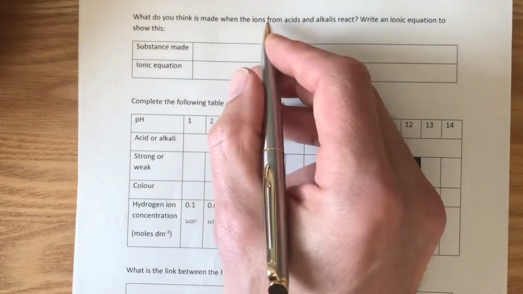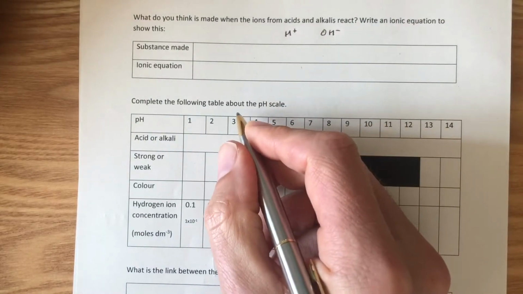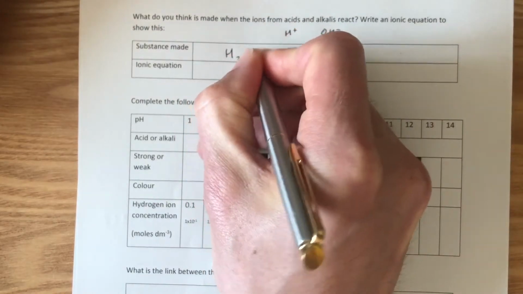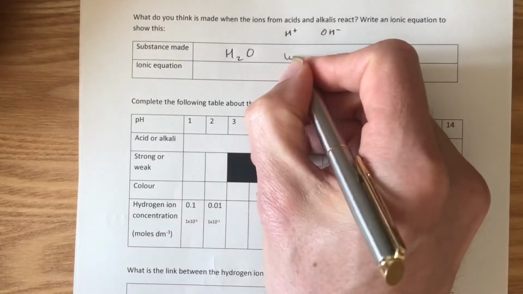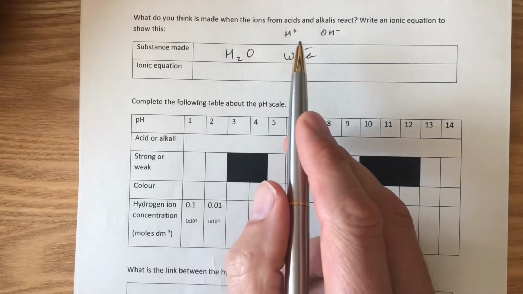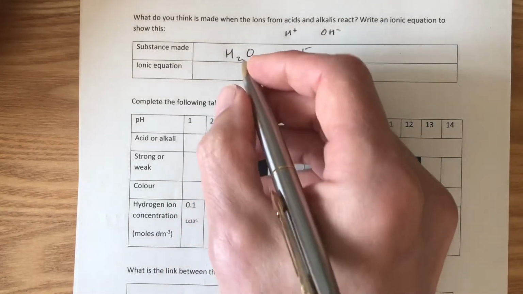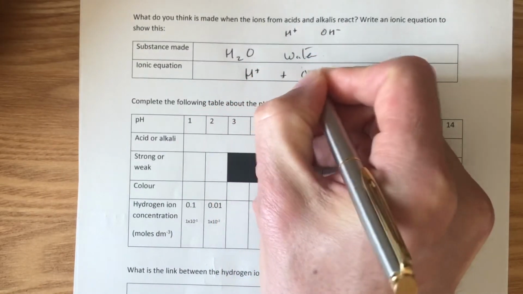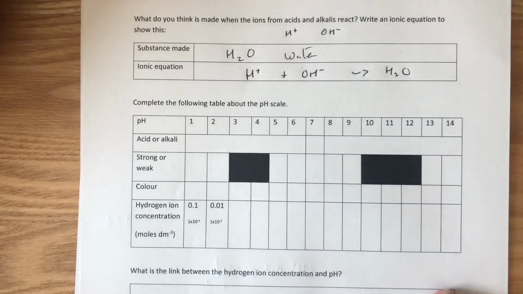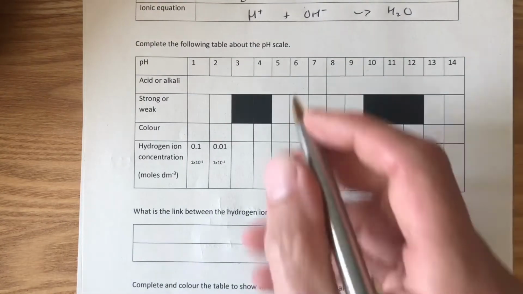The ion from an acid is a hydrogen ion, and the ion from an alkali is a hydroxide ion. So we've got 2 hydrogens and an oxygen. Looks an awful lot like water to me. Water. So in a neutralization reaction, acid reacts with alkali, and one of the products is always going to be water. So an ionic equation: the hydrogen ion reacts with the hydroxide ion to make water, and that is the ionic equation for neutralization.